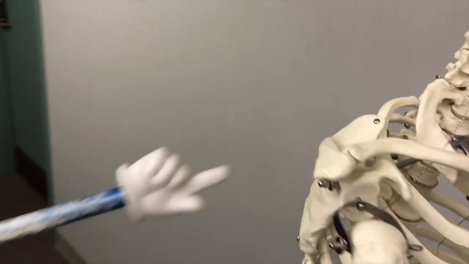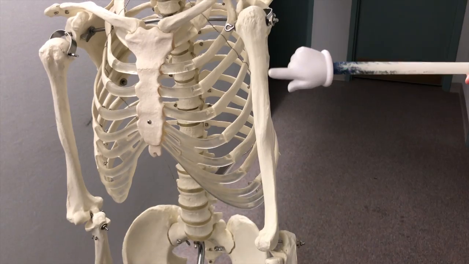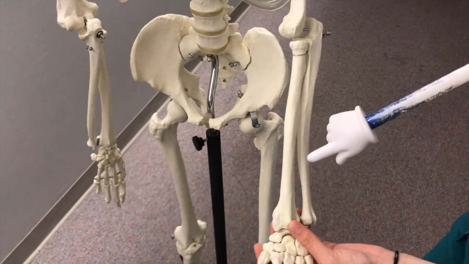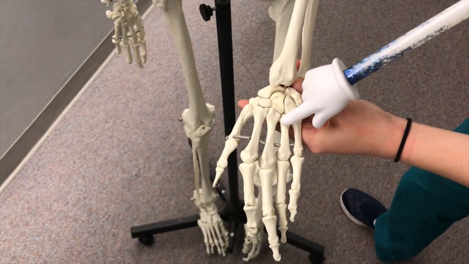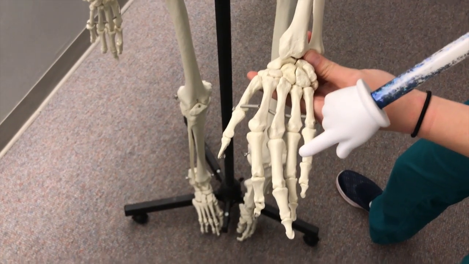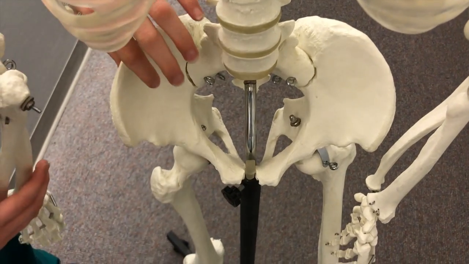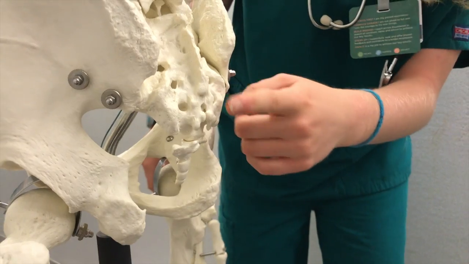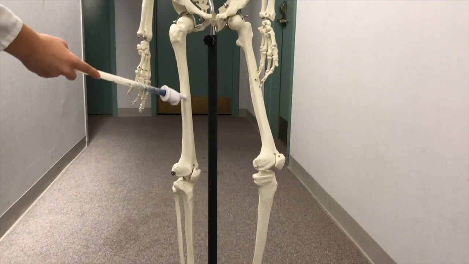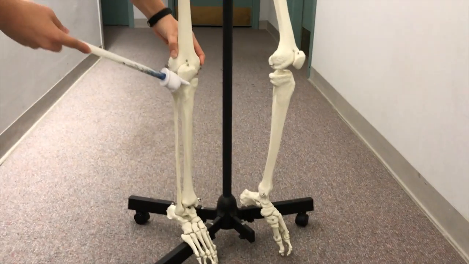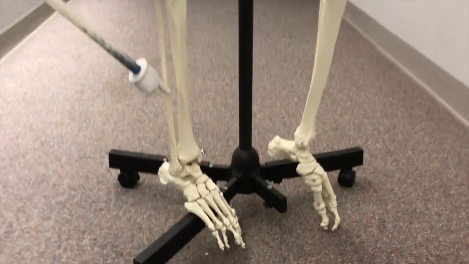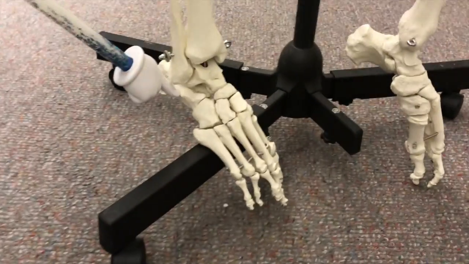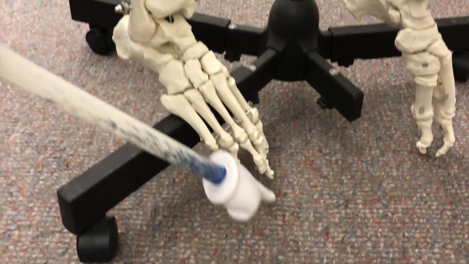Clavicle, scapula, humerus, radius, ulna, carpals, metacarpals, phalanges. Ilium, pubis, ischium, sacrum, coccyx. Femur, patella, tibia, fibula, tarsals, metatarsals, phalanges.